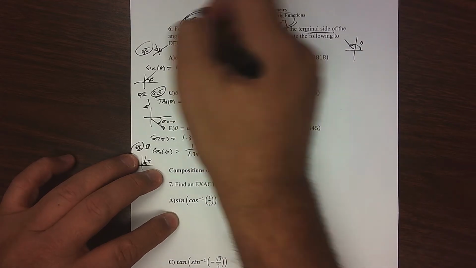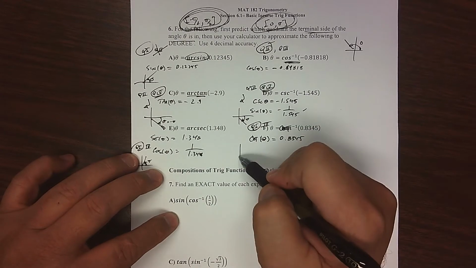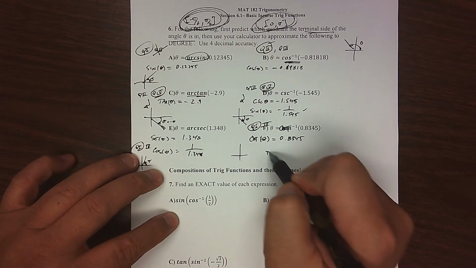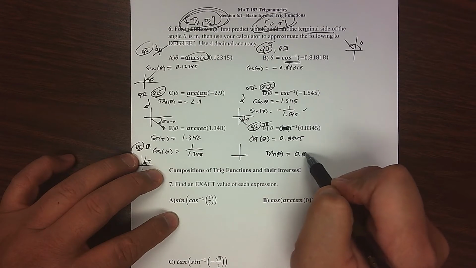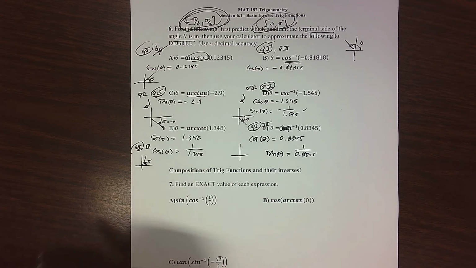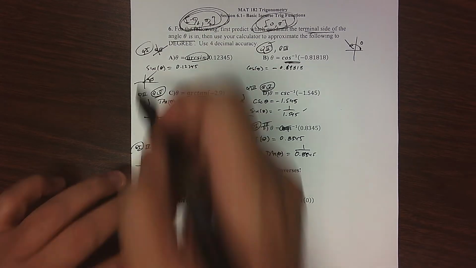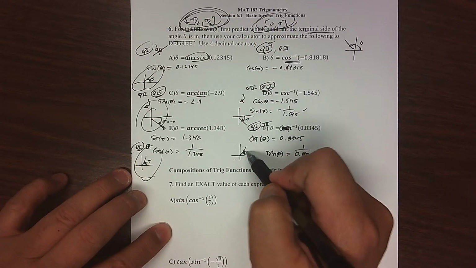But because we're restricted to that part of the domain, we're expecting a quadrant 1. So that's basically what's going to happen. And again, this is saying tangent of theta is 0.8345 over 1. All right, so those are my anticipations. That's what I'm expecting to happen. Here's my pictures that I would draw for each one. Oops, that's a positive rotation here.